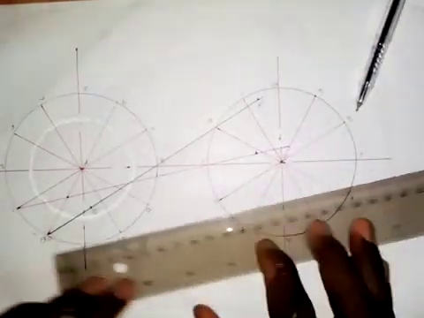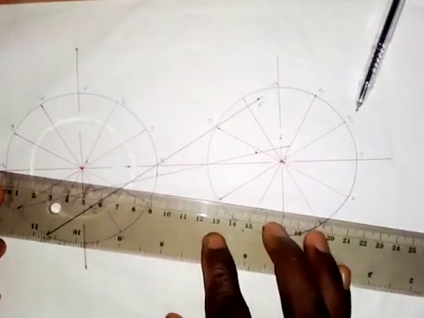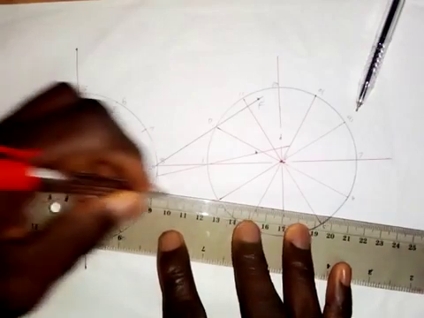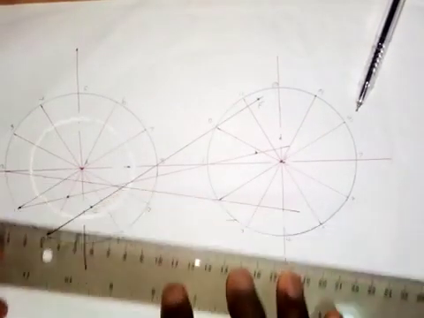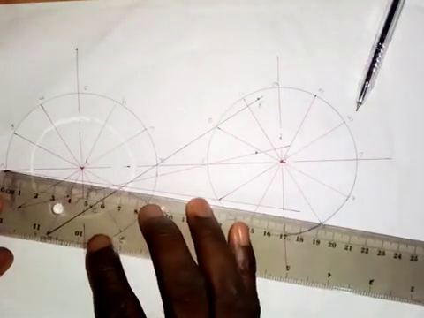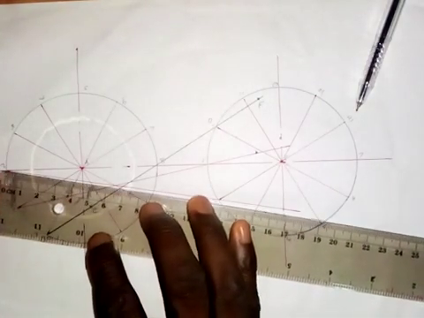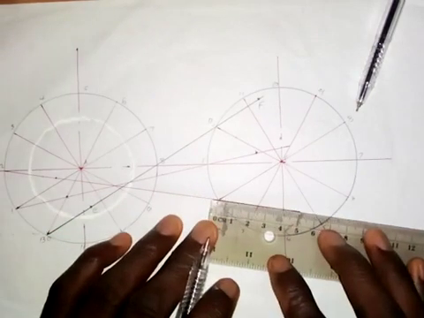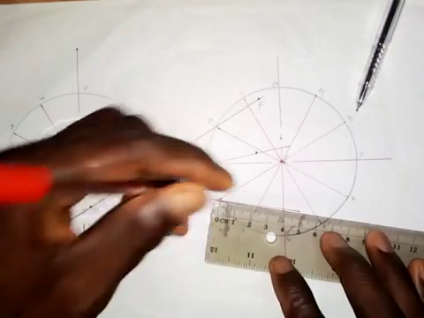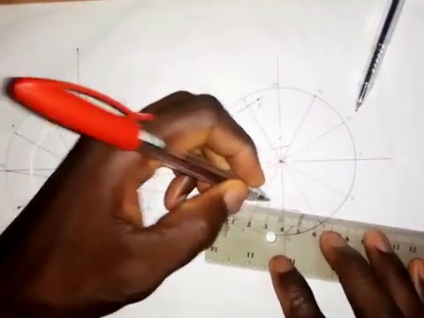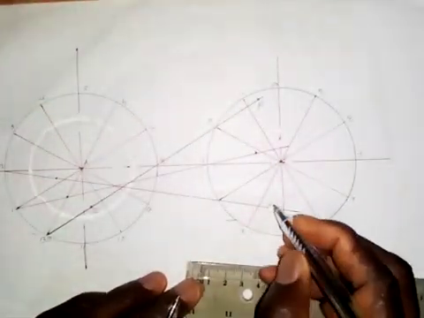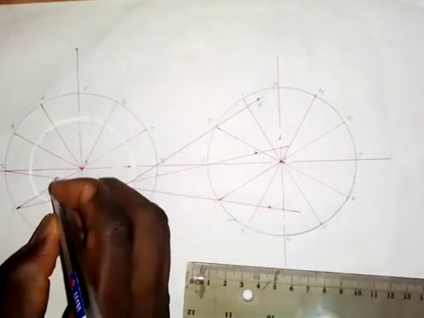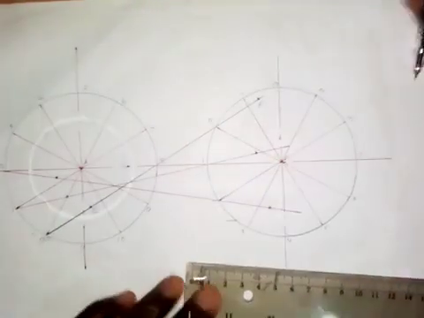So next is I will join 2 and 2 together. So 2 on this and 2 here. I join them together. So I will take 30 millimeters forward from this point 2 here. So this is 30, and then from 2 here I will take 30 millimeters. Okay, so we have this point, I will have this point, so I will do this one.